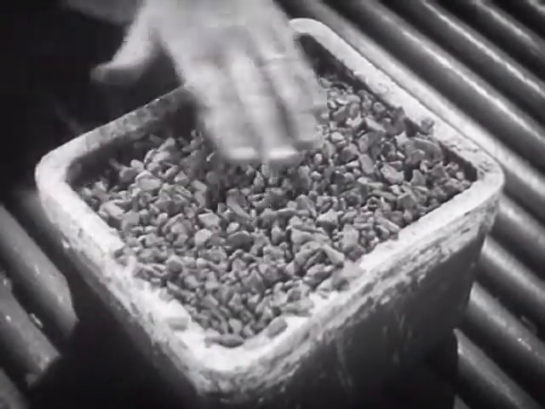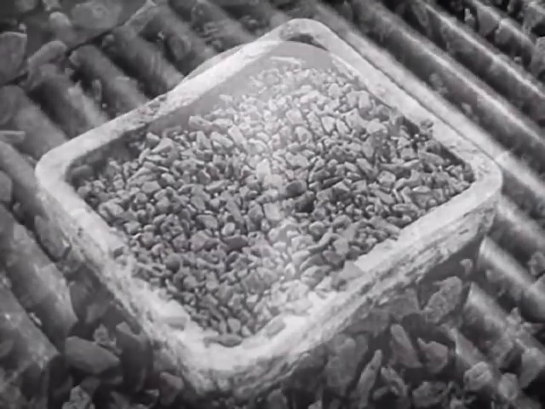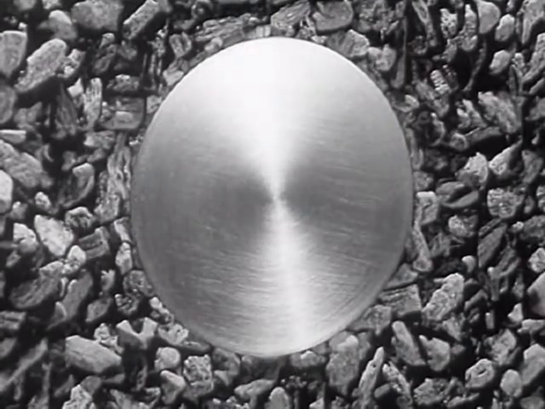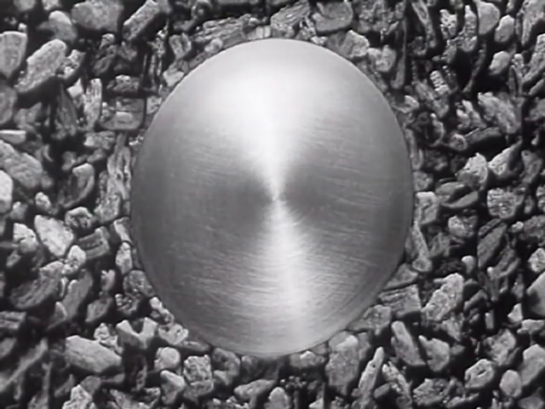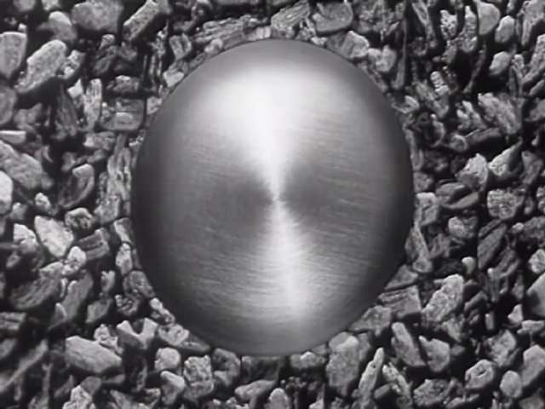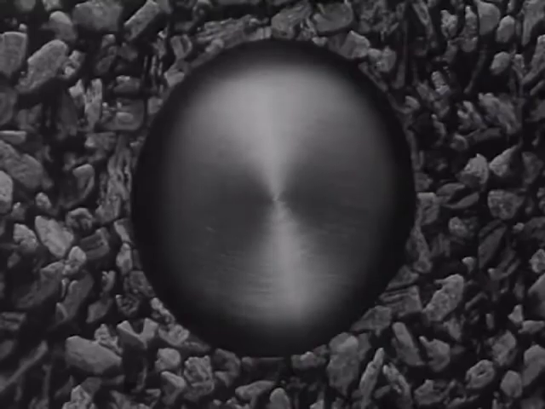By special photography, we can see what happens to a piece of steel when it is completely surrounded by small particles of carbon-bearing material. When heated, the steel slowly soaks up the carbon to form an extremely hard surface.